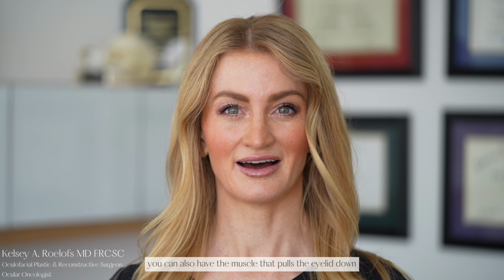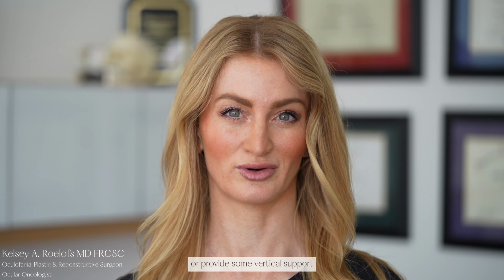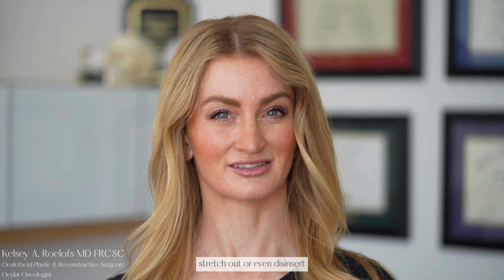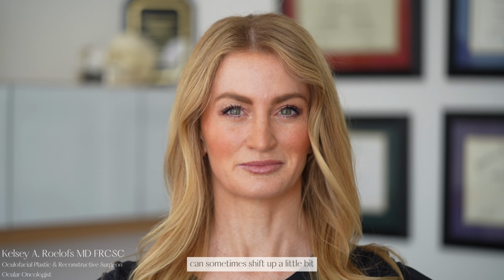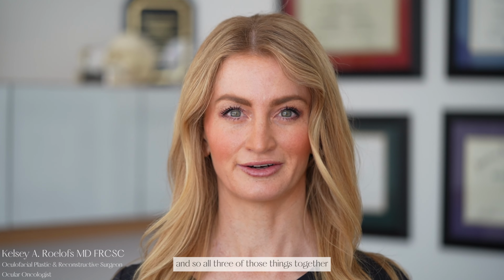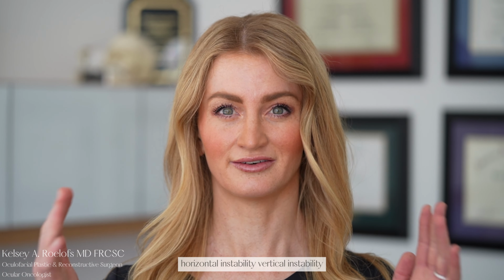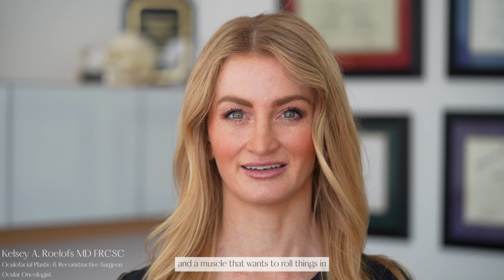You can also have the muscle that pulls the eyelid down or provides some vertical support stretch out or even disinsert. And the muscle that is responsible for blinking and closing the eyes can sometimes shift up a little bit. We call that an overriding orbicularis. And so all three of those things together, horizontal instability, vertical instability, and a muscle that wants to roll things in, can contribute to entropion.